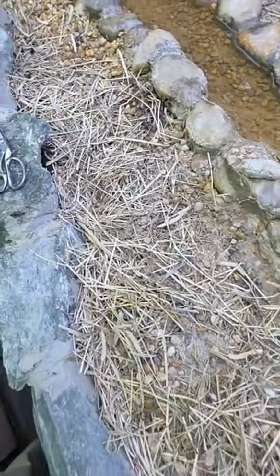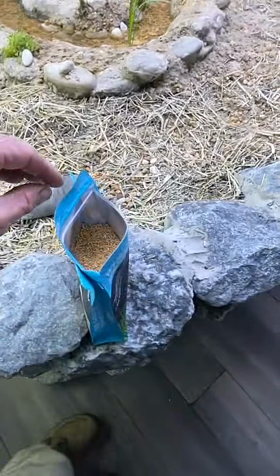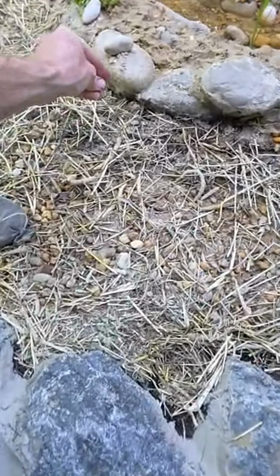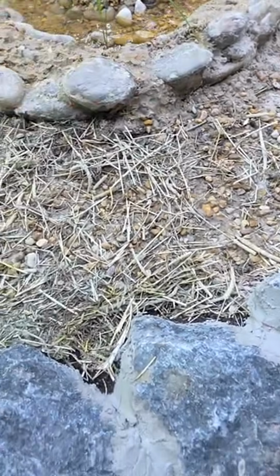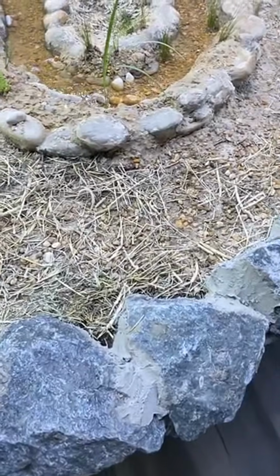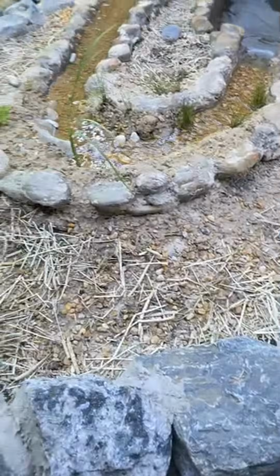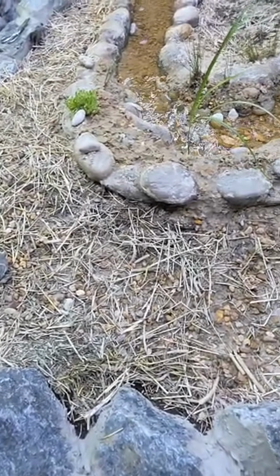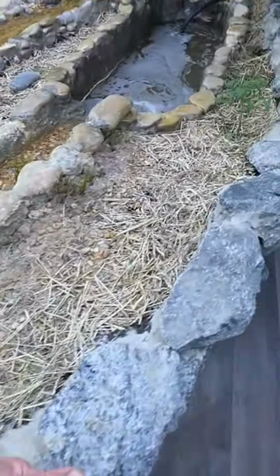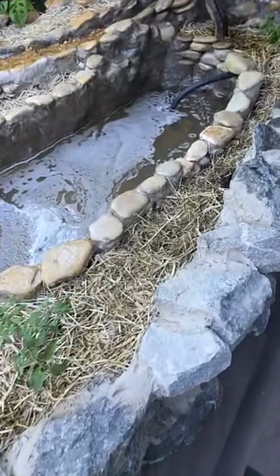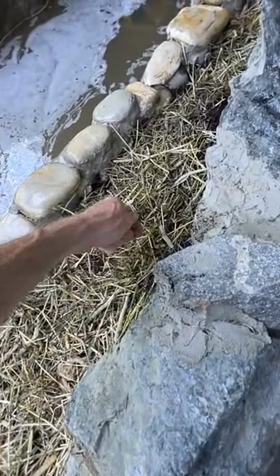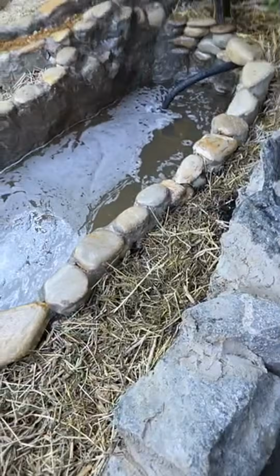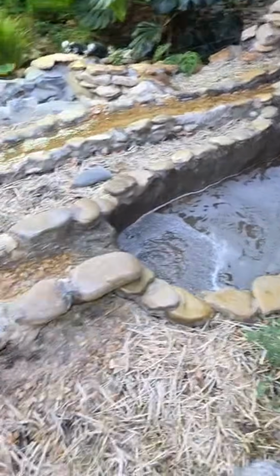The wheatgrass, get some roots going in here. Put a little around the edge too. We're going to have herbs and stuff up there.